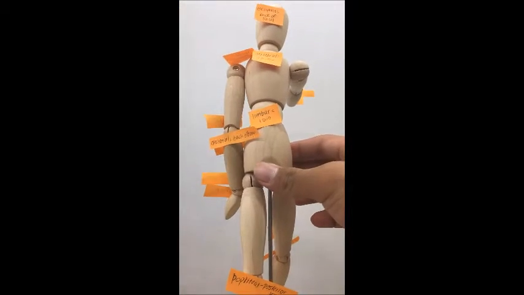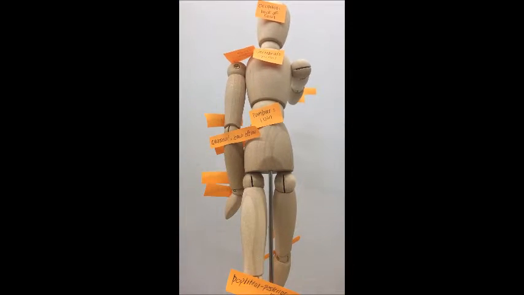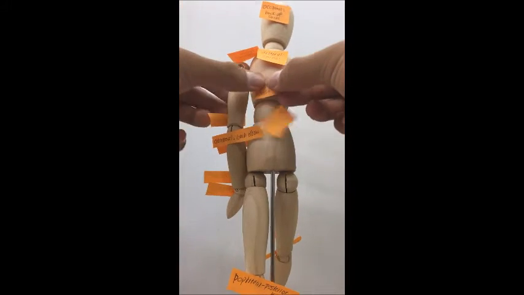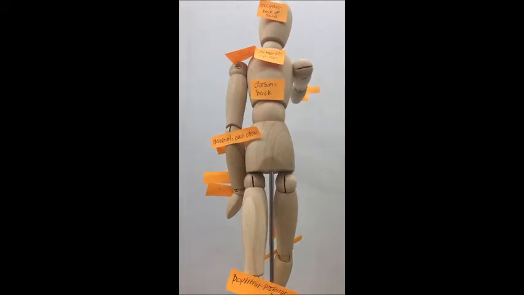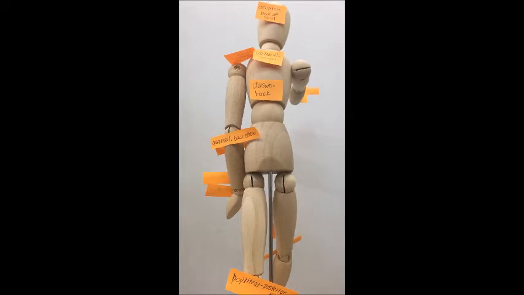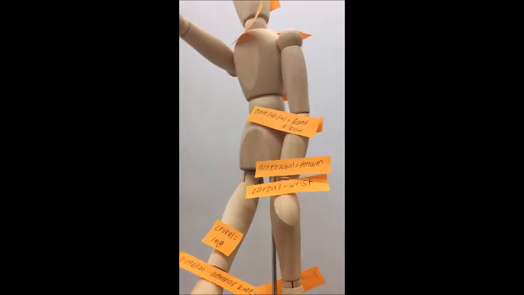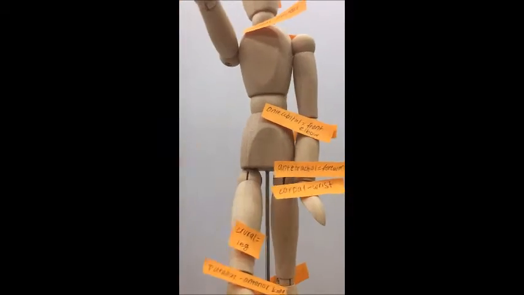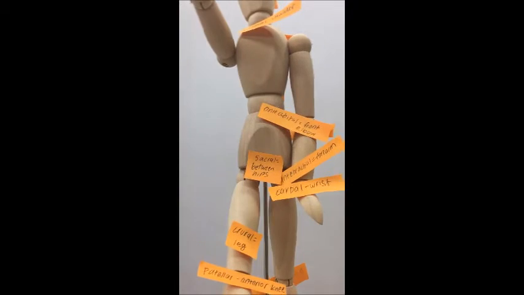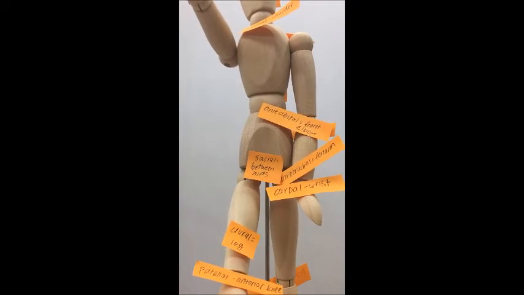The lumbar is the loin. The dorsum is the back. The sacral is the area between the hips.